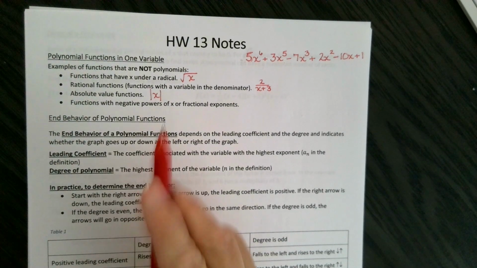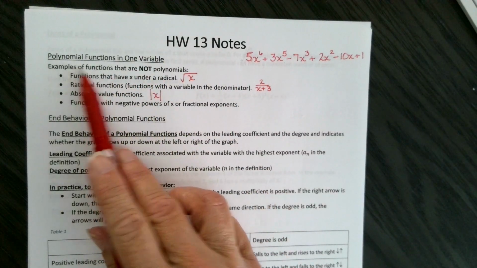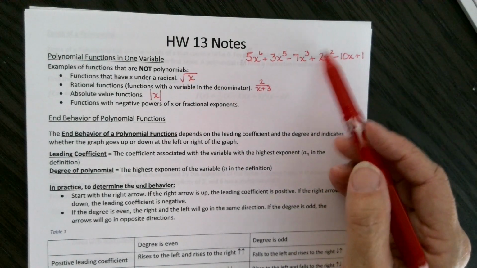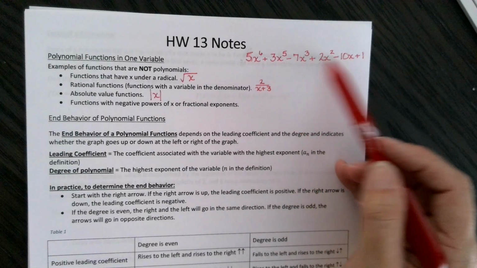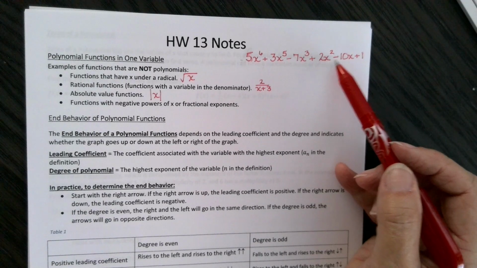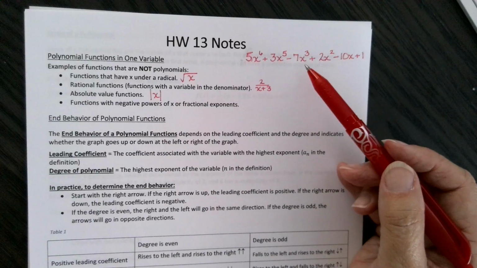Okay, we're going to talk about homework 13. These are polynomial functions. Poly just means many, and in one variable, so we're just dealing with one letter variable at a time. Like these are all x's. So it's going to look something like this. Maybe not this long, could be shorter, could be longer, but that's what it looks like.